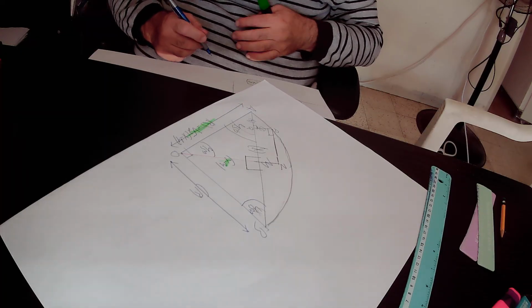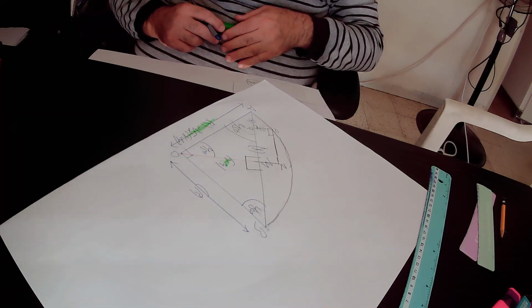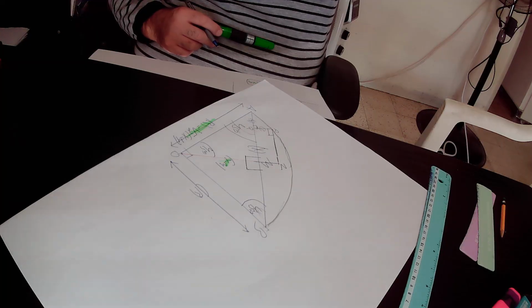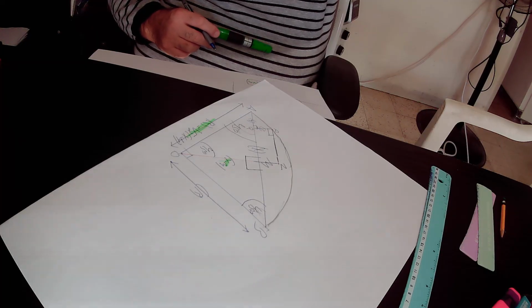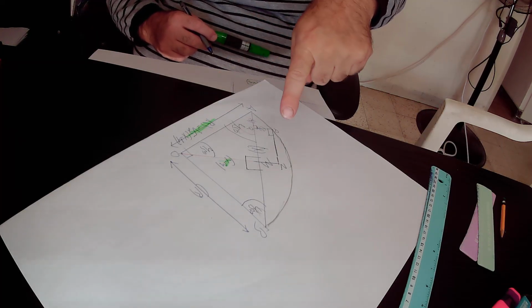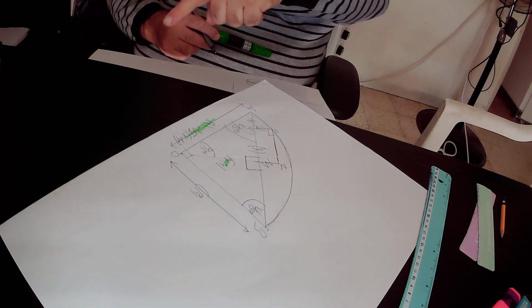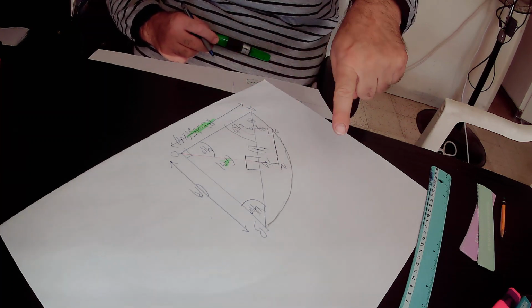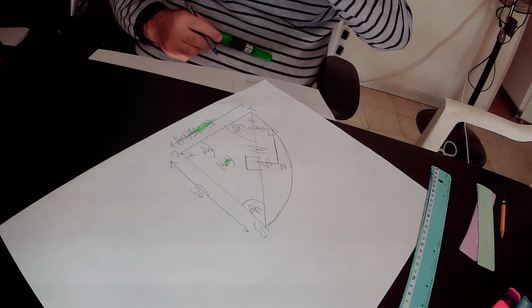OM is a straight line, and when you extend it straight, the result ON is also a straight line. So ON is a straight line.